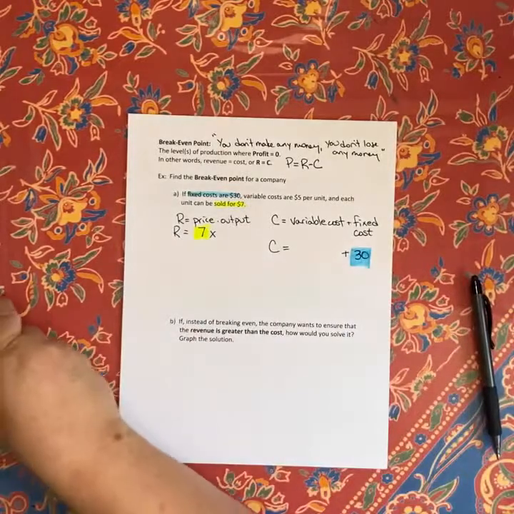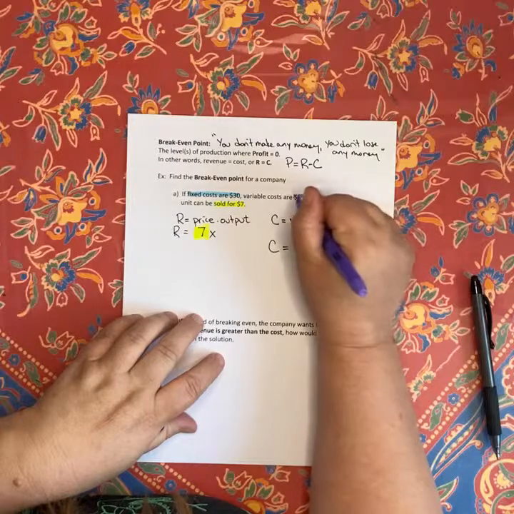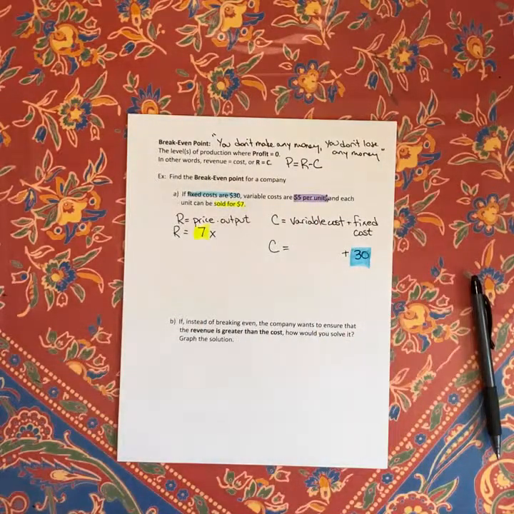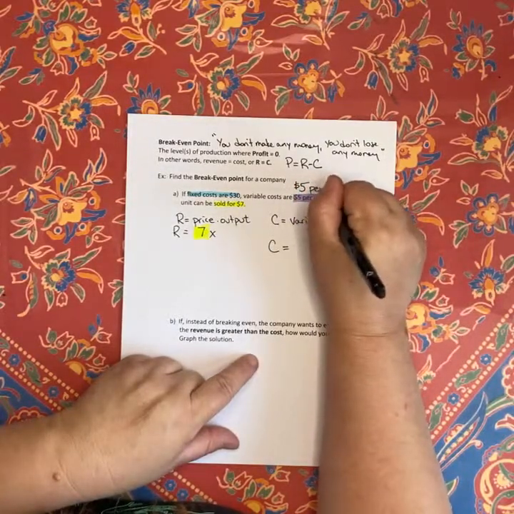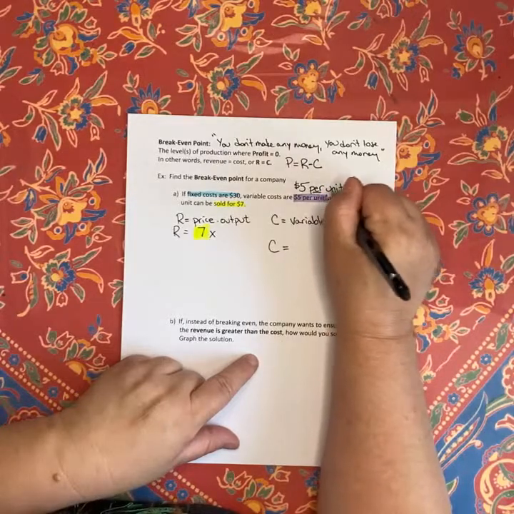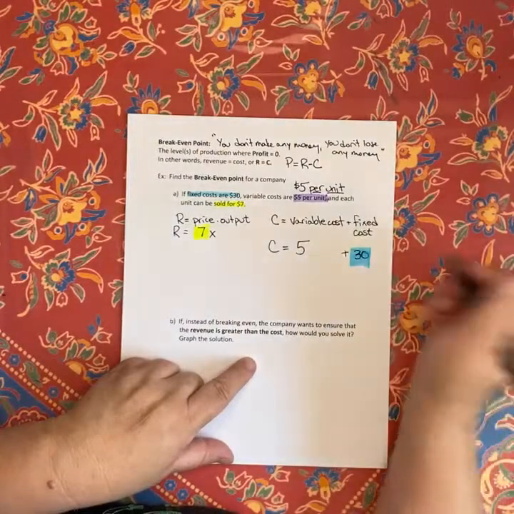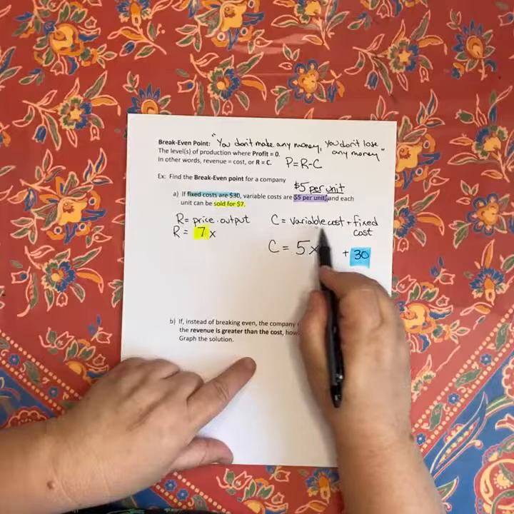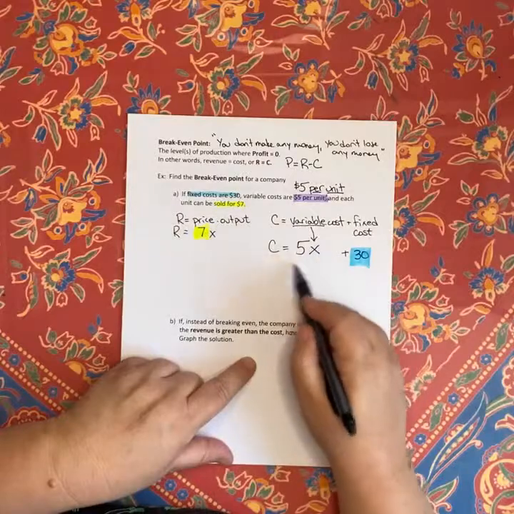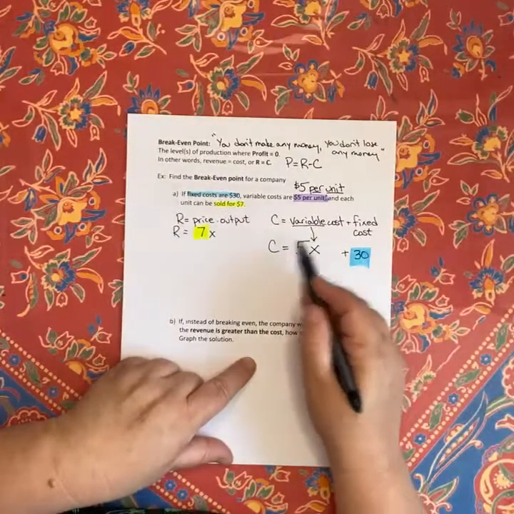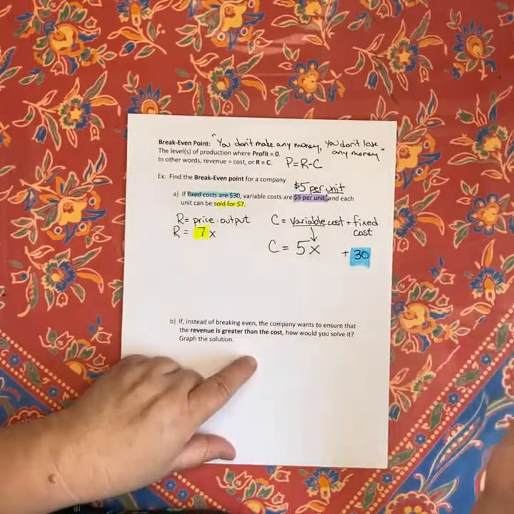And then my variable cost, I need one more. And it says something really interesting. It doesn't just say $5. It says $5 per unit. So that is a little reminder that we don't just put 5 here, we do 5x. And again, the word variable is also going to tell us, oh, variable, we need a variable in there. This part should change. As we make more, this cost goes up, right? It's $5 for one, but $10 for two, $15 for three, etc.